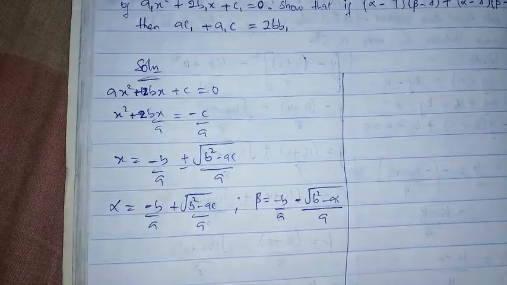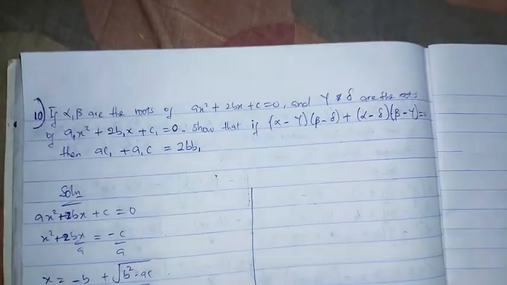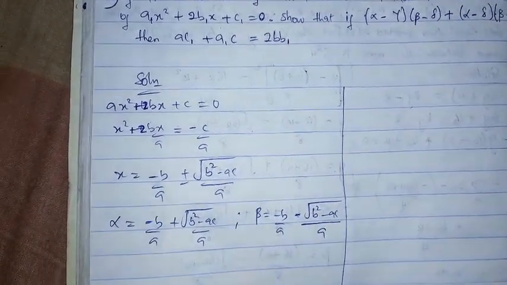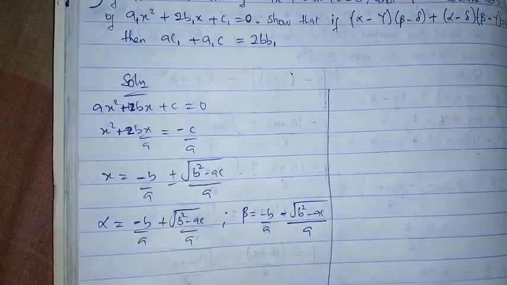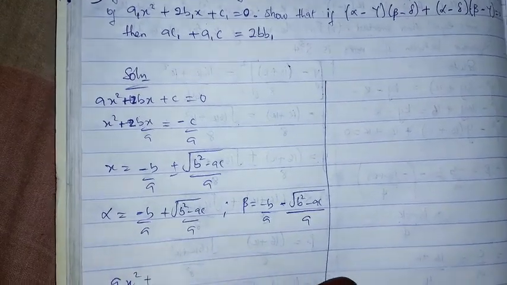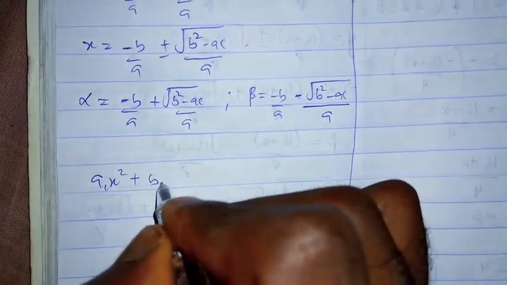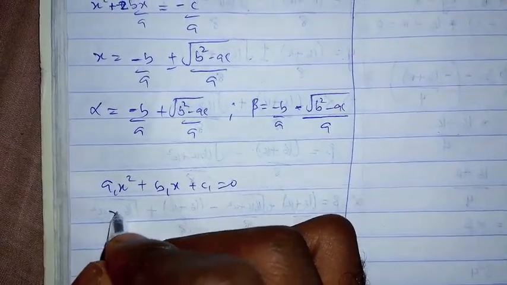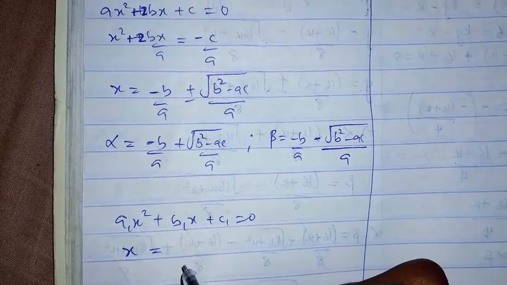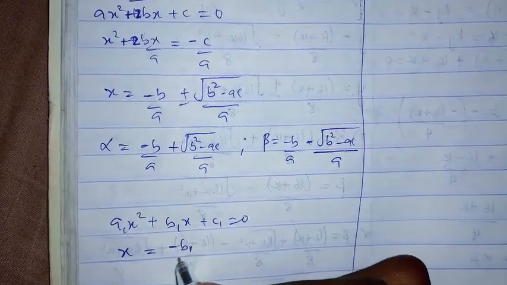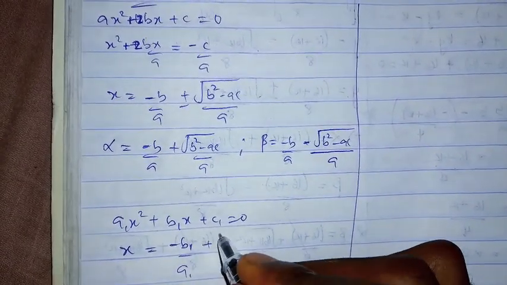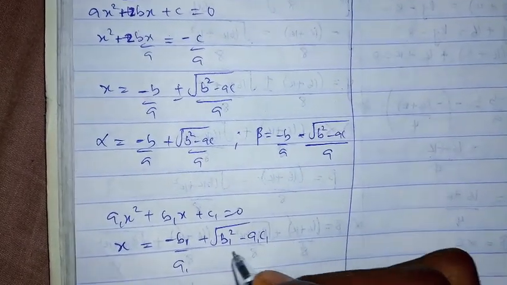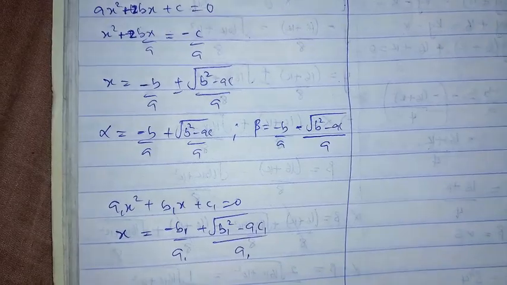Now for the second equation, what do we have? The same equation, it's just that they both have a subscript 1. So given that a1 x squared plus b1x plus c1 equals 0, it implies for me also that x will be equal to minus b1 over a1 plus or minus the square root of b1 squared minus a1 c1 all over a1.